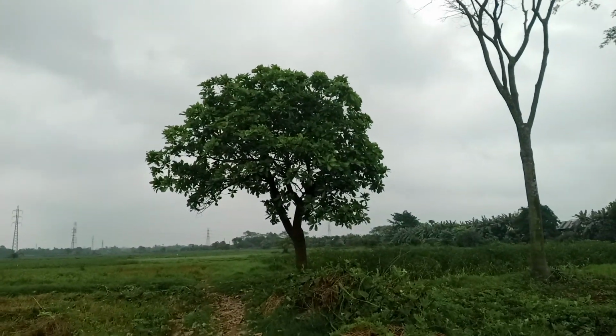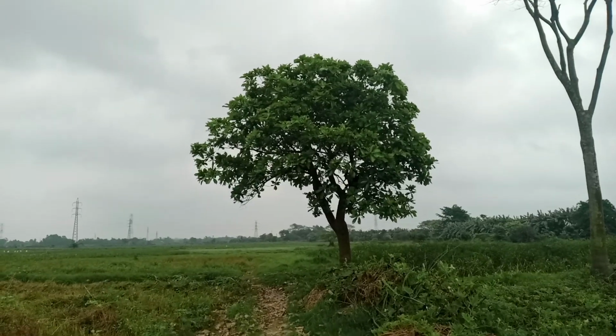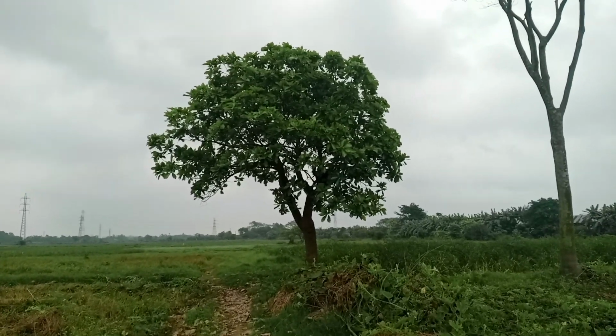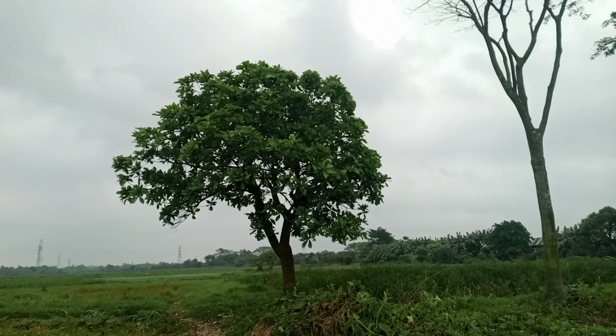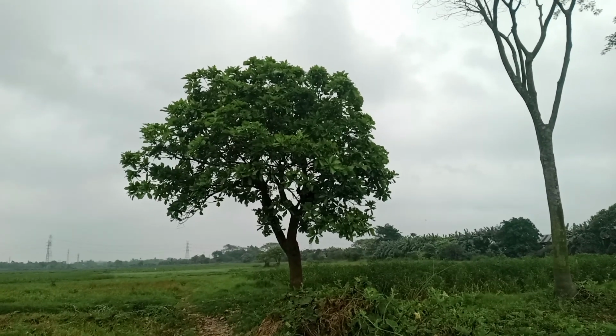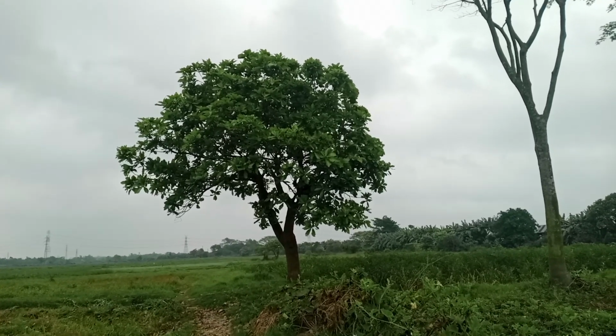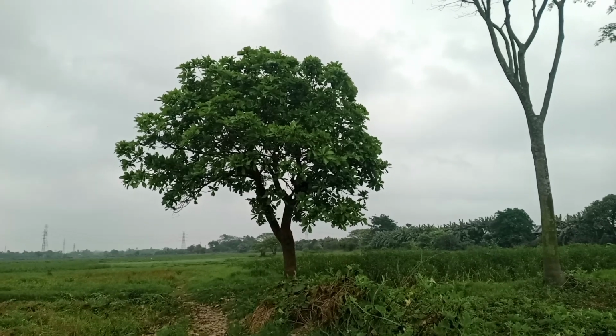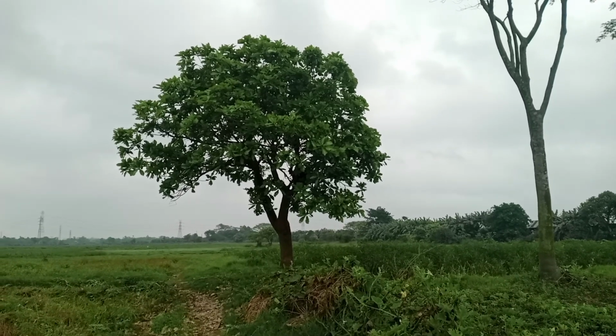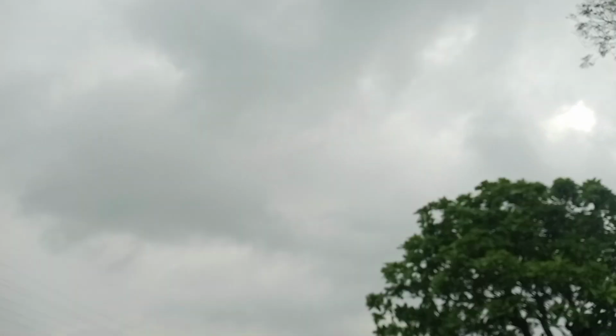Okay, when you see things like nature, any view, or whatever you see, just say it in English. Don't try to translate. Like you see, what is this? This is a tree. Okay, just say tree. See, this is a beautiful tree. It looks like a very amazing tree. And see, this is the sky. Today the sky is cloudy.